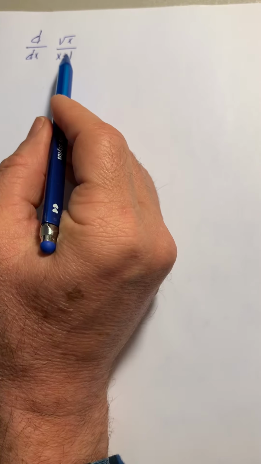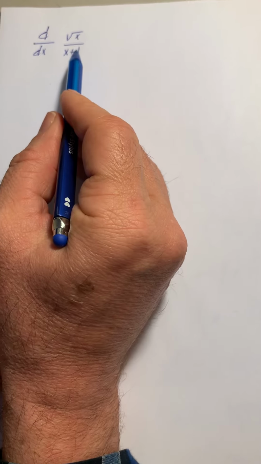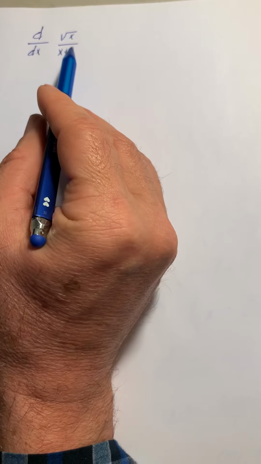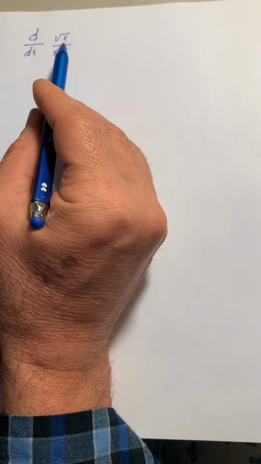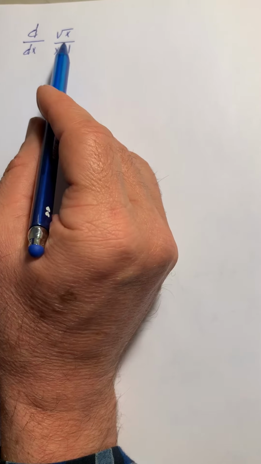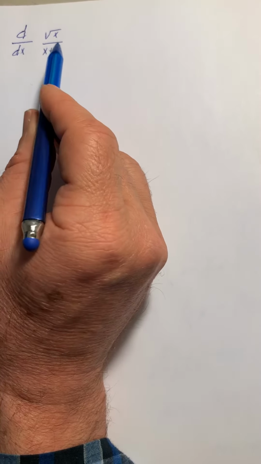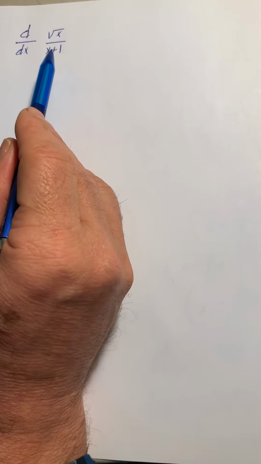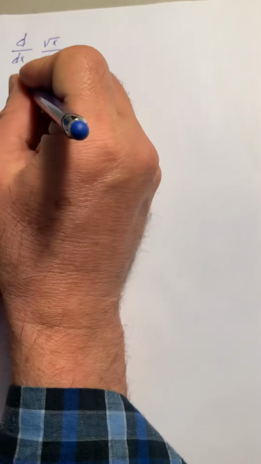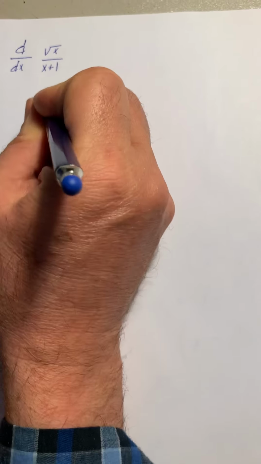A lot of the difficulty in a calculus course is algebra. Sometimes the algebra steps are much more challenging or difficult than the actual aspects of calculus. And so it turns out when you take the quotient rule of an expression like this, you end up with this expression that I'm writing.